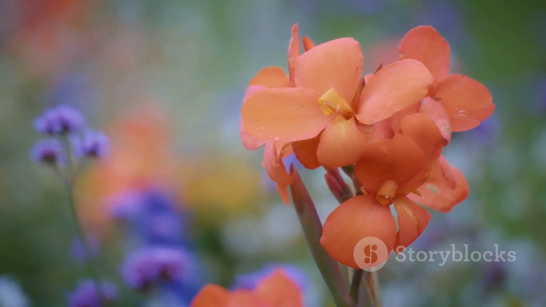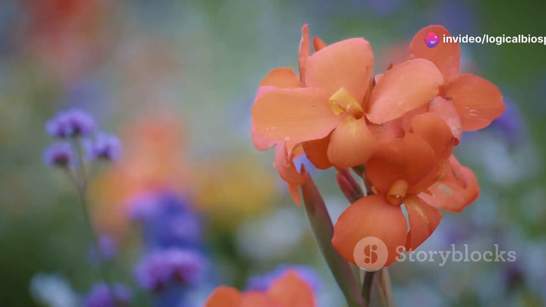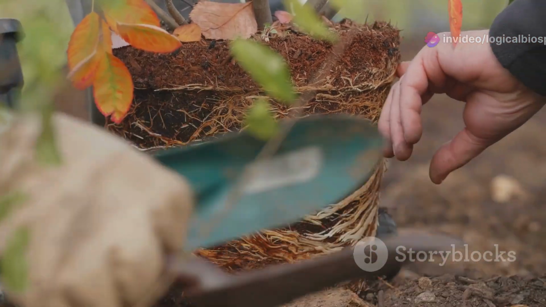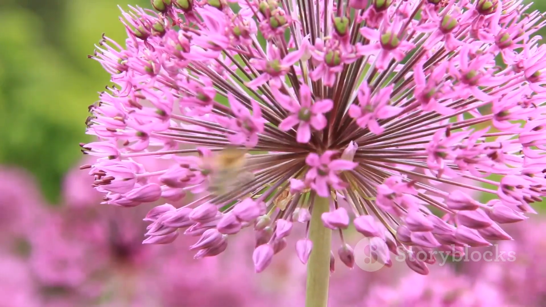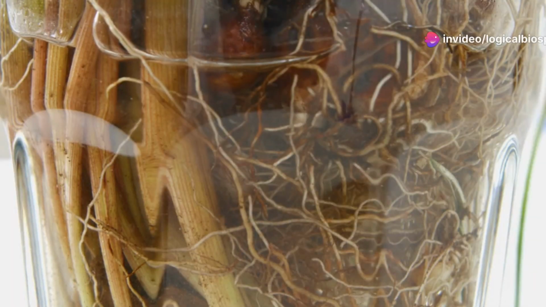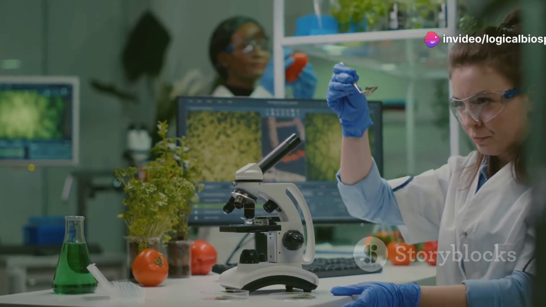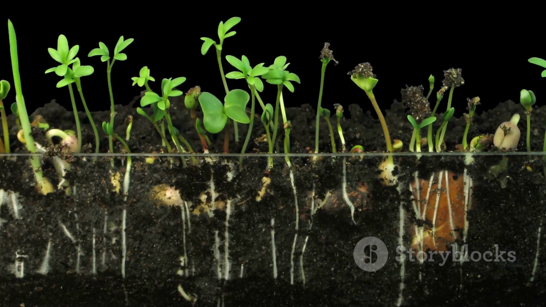The morphology of flowering plants reveals a fascinating diversity of forms and functions, from the root system that anchors the plant and absorbs water, to the leaves that carry out photosynthesis, to the flowers that ensure reproduction. Every part of the plant plays a crucial role. By understanding the structure of these different parts, we can gain insight into how plants grow, reproduce, and adapt to their environments.